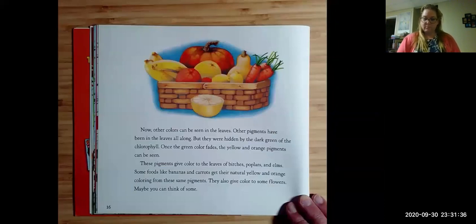Other pigments have been in the leaves all along, but they were hidden by the dark green of the chlorophyll. Once the green color fades, the yellow and orange pigments can be seen. These pigments give color to the leaves of birches, poplars, and elms. Some foods like bananas and carrots get their natural yellow and orange coloring from these same pigments. They also give color to some flowers. Maybe you can think of some.